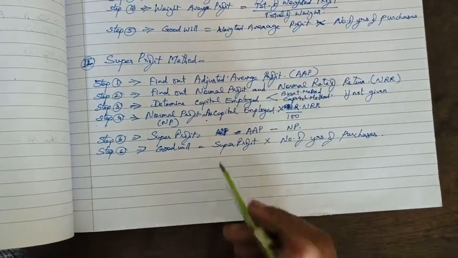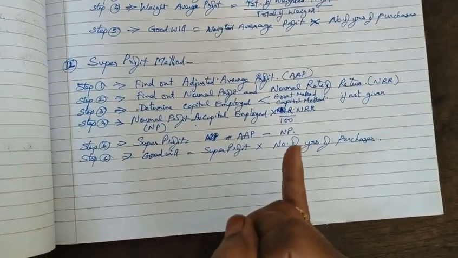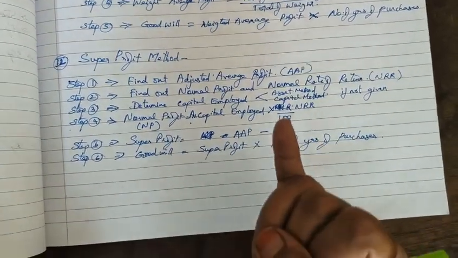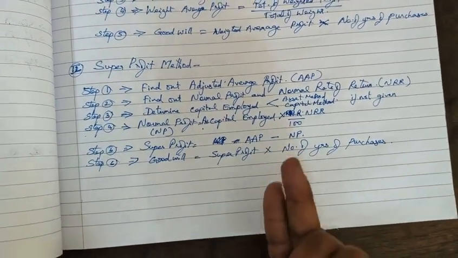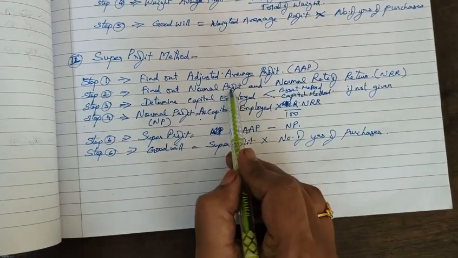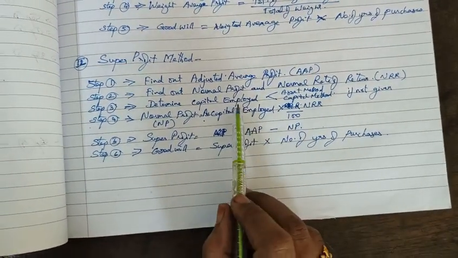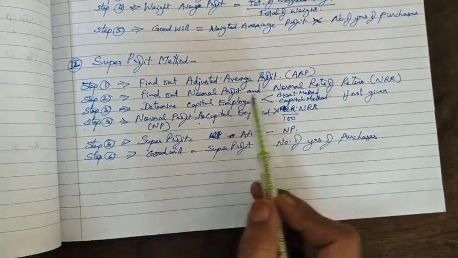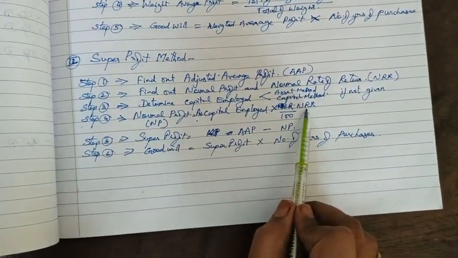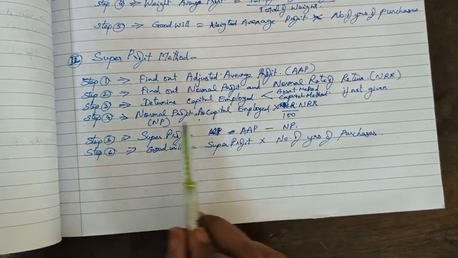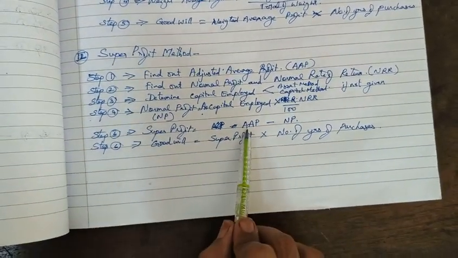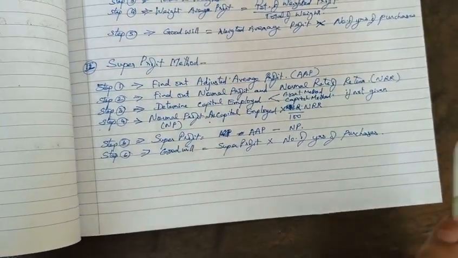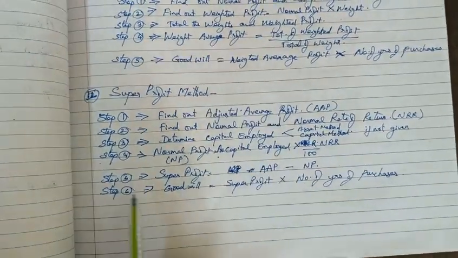So super profit method, simple. First, definitely there will be some adjustment given for every year. So adjusted actual average profit you have to find out. Then normal profit you have to find out. Normal profit, if it is given, you can straight away take it. Otherwise you have to find out what is the capital employed, and from the capital employed, multiply the normal rate of return by 100, you will get the normal profit. Difference between the actual adjusted profit and normal profit is what is super profit. Super profit you multiply by number of years, you will get the goodwill.